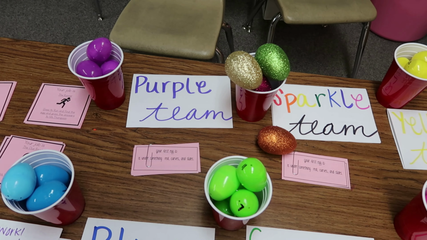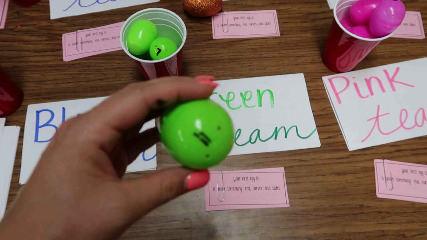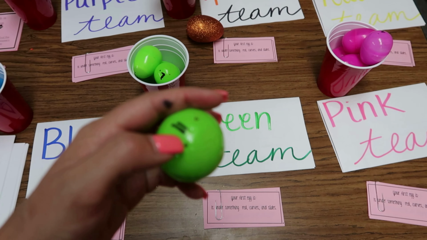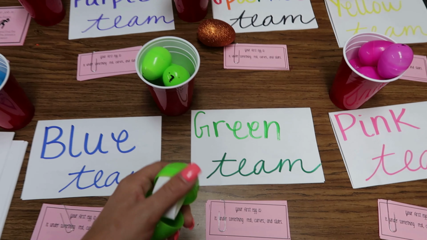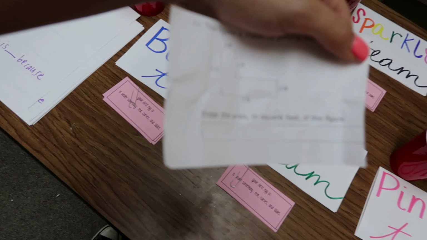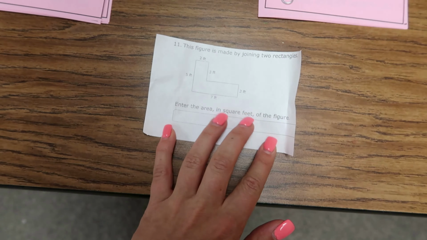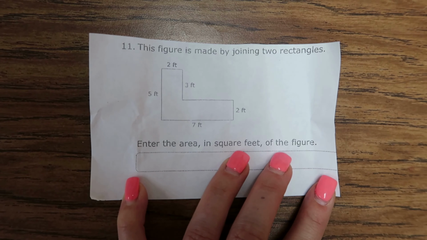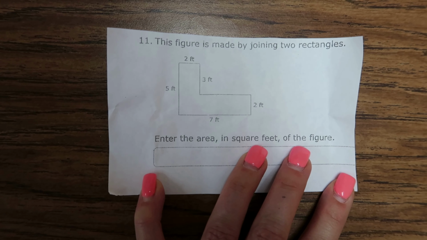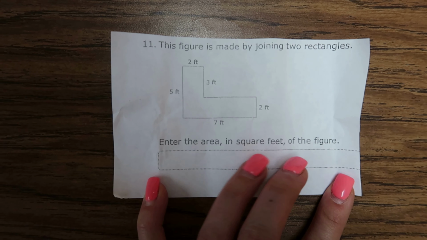Let me show you what's inside each egg. So inside each egg, I just numbered the math problem that's on it, just so I can keep track. All right, so here's the math problem. This is from our curriculum. It's the SBAC countdown from our curriculum. So I just copied it and cut, and every team has the same questions.